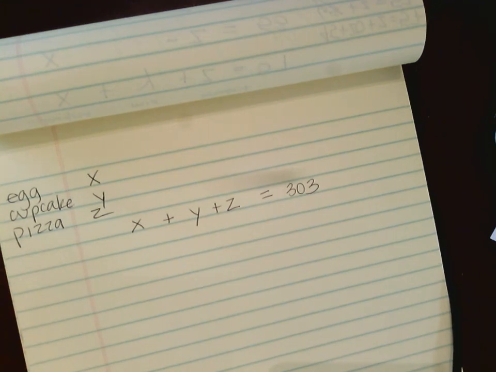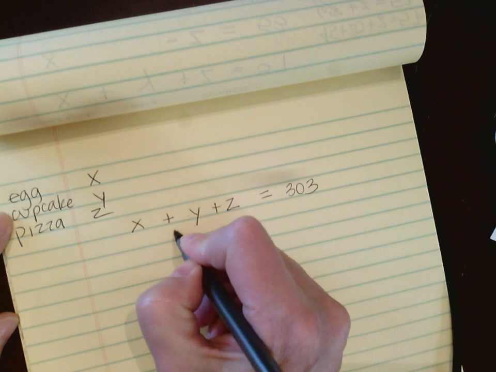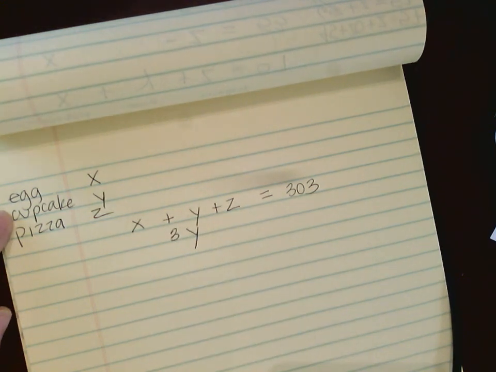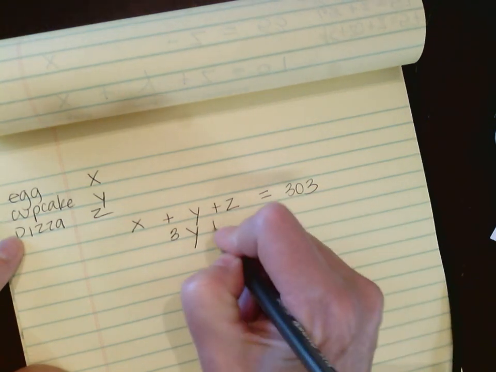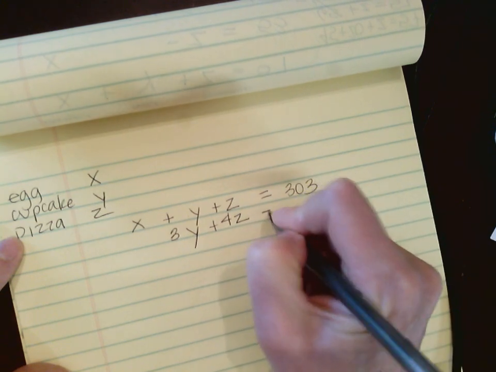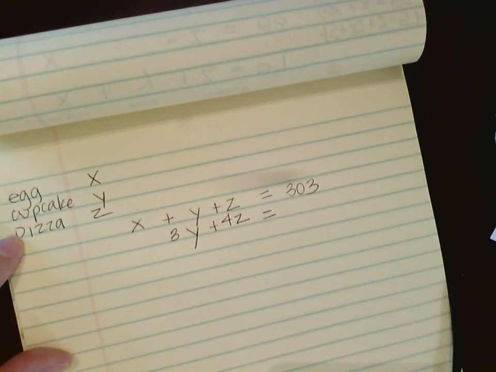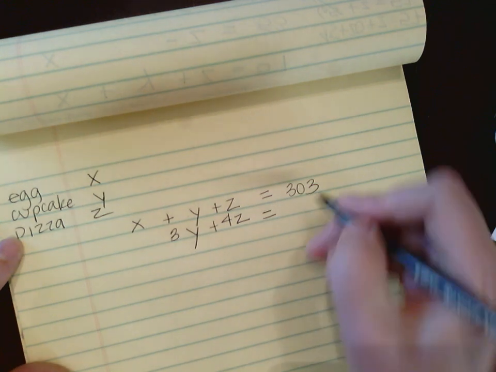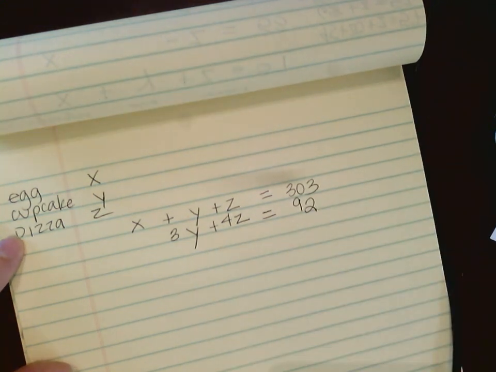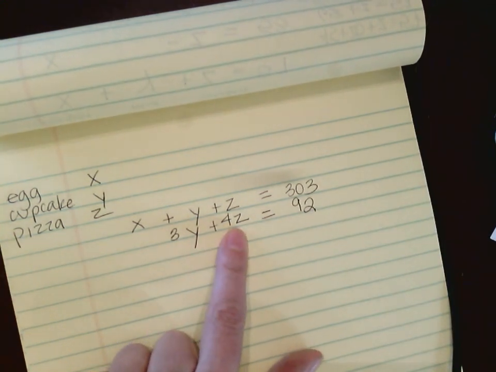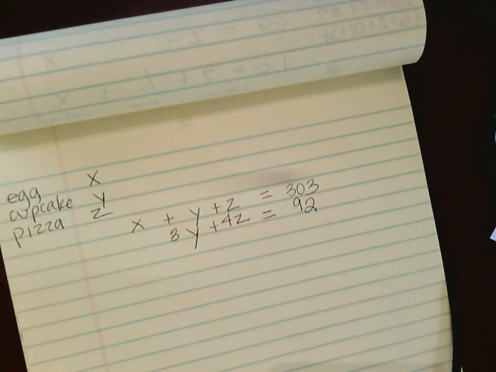The second sentence says, if the child eats 3 cupcakes, well, the cupcakes are y, so 3y, and 4 slices of pizza. Well, the pizza is z, so plus 4z. He or she takes in 92 milligrams of cholesterol.